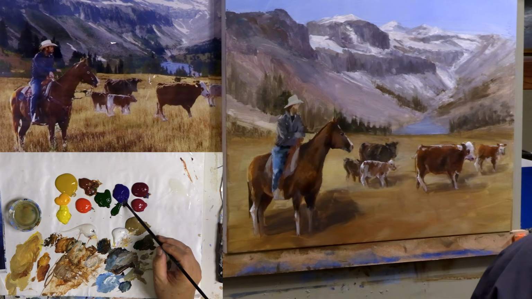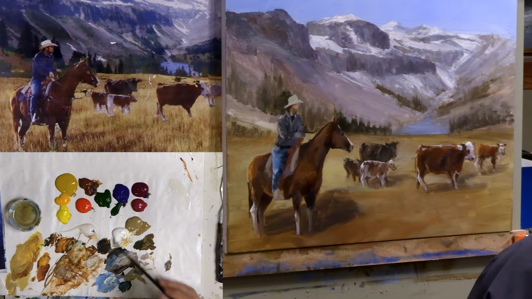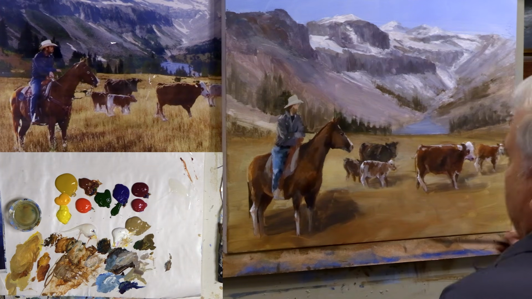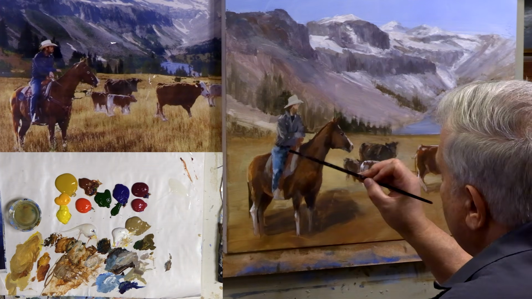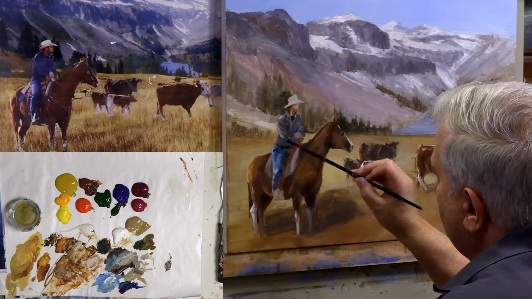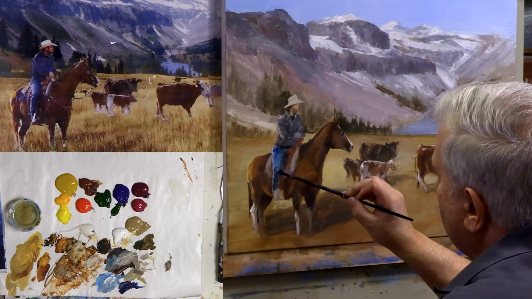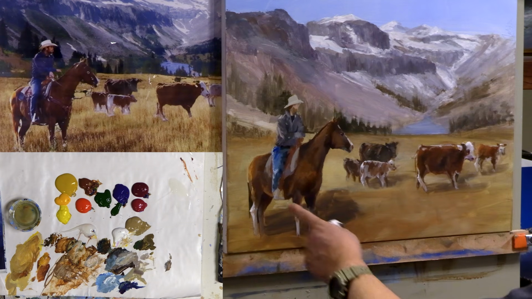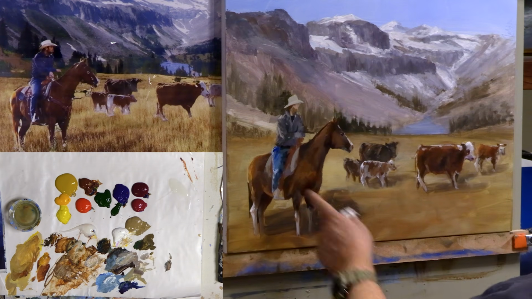And some real nice darker violet in a few areas here. So, shadow angling up this way and down like that. See, and I love that. Some of you might think it's too bright.